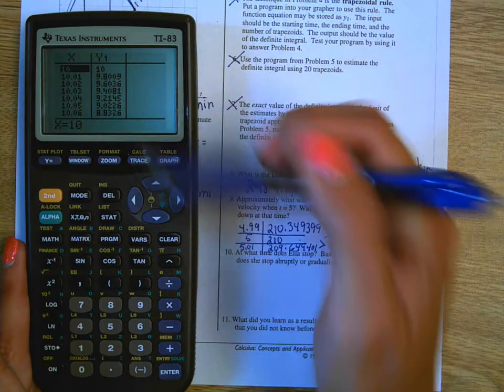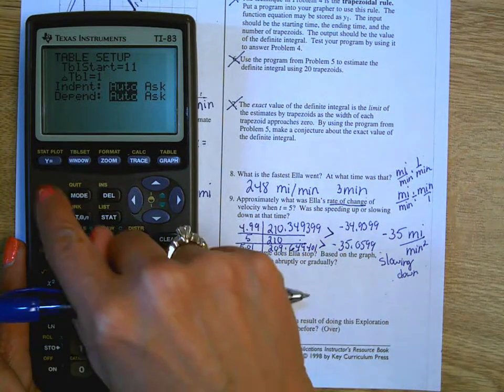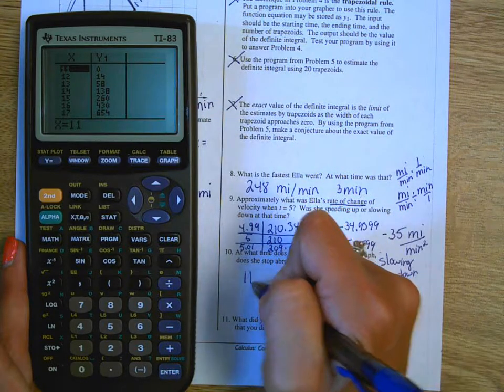Okay, I can still see it's still slowing down. I'm going to go up to the 11. I'm going to have it go by ones. Oh, I hit it at 11. So at 11 seconds.